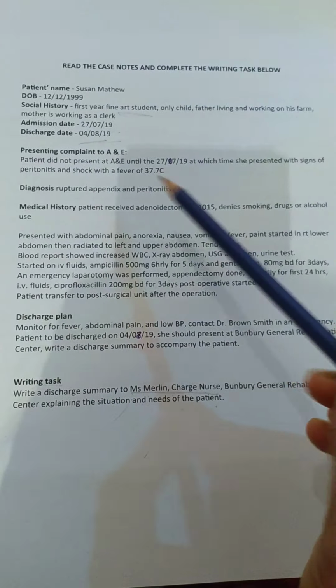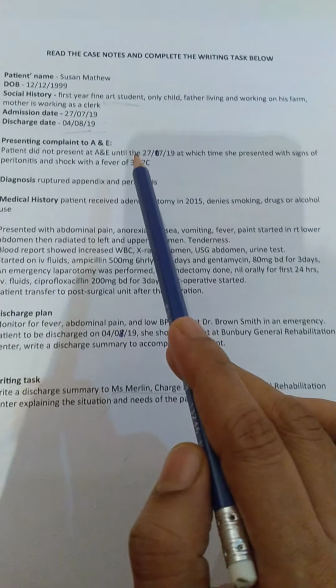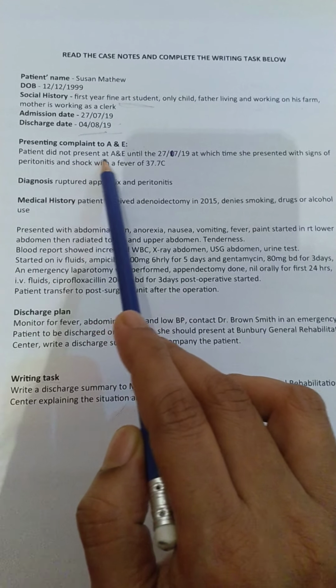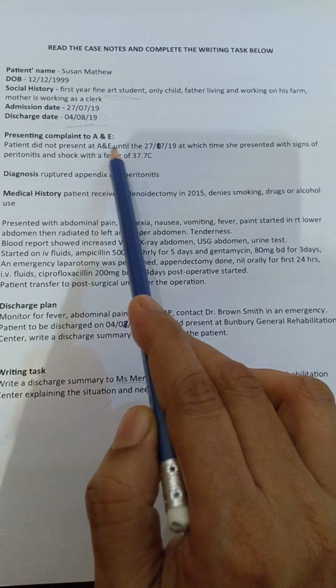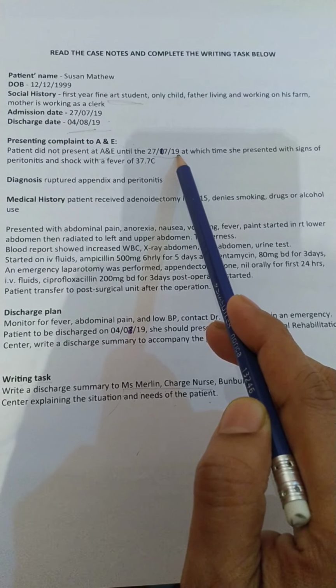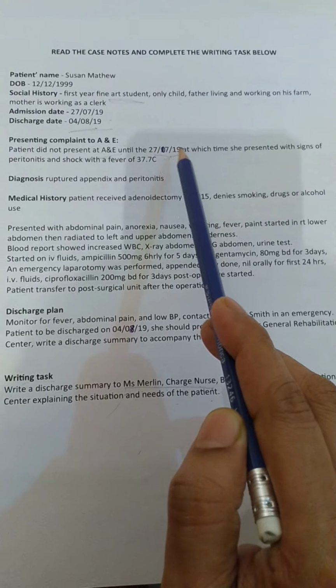The presenting complaint. A&E means accident and emergency. Otherwise in our country we call it emergency department. So patient did not present at accident and emergency until 27/7/19. That means the patient came to A&E on 27/7/19.